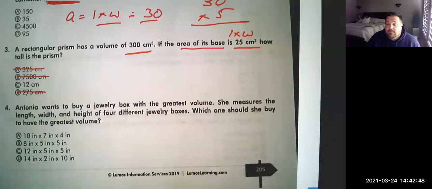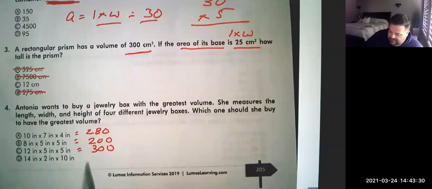She wants the greatest volume. There's no trick to this question. You have to multiply each one of those and find the one that has the biggest volume. There's no trick. You have to do the work. So, for example, 10 times 7 is 70, times 4 equals 280. 8 times 5 is 40, times 5 is 200. 12 times 5 is 300. 14 times 2 is 28, times 10 is 280. So you want to pick the one that's the biggest. There's no trick for the FSA or for our test. You just have to do the problems.